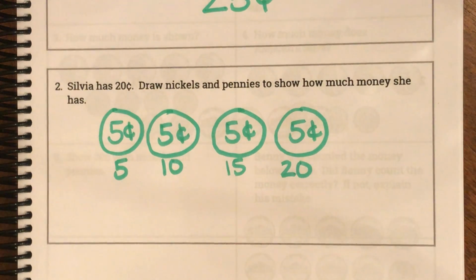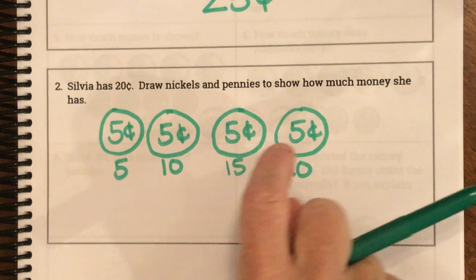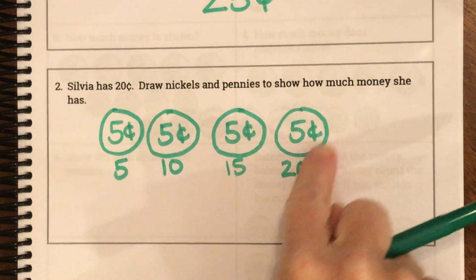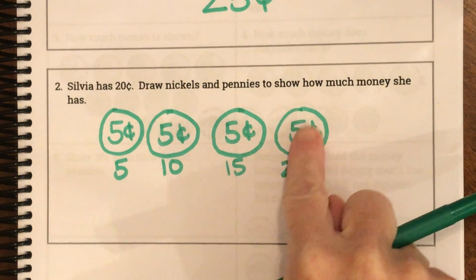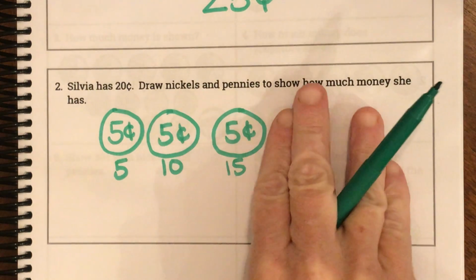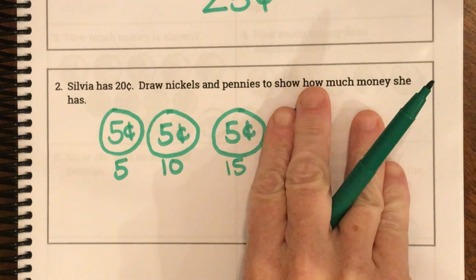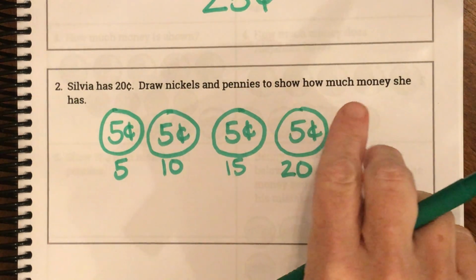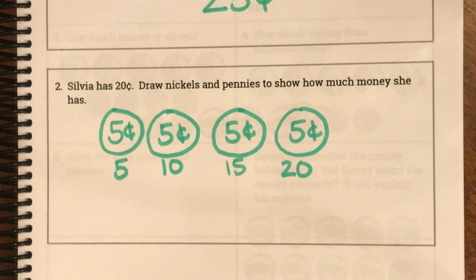Now, if they really wanted us to use pennies, we could have done something different. We could have not used this nickel. Think, boys and girls, how many pennies would you have had to use if you took away that nickel? I hope you're thinking 5, because 5 pennies would give us 5 more cents.